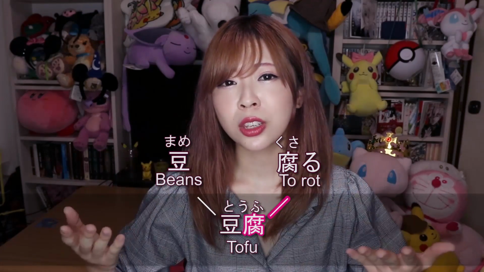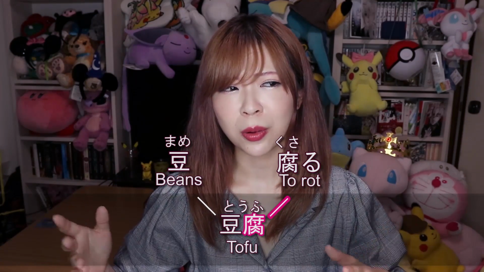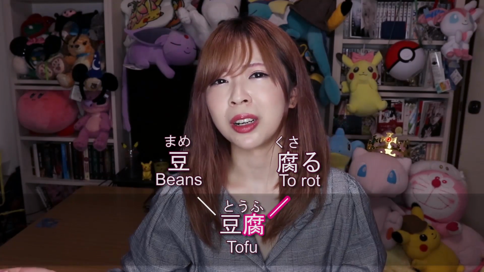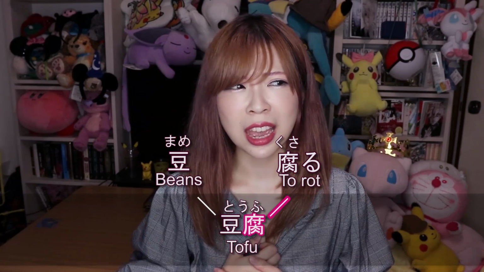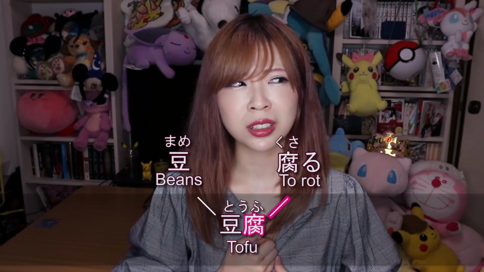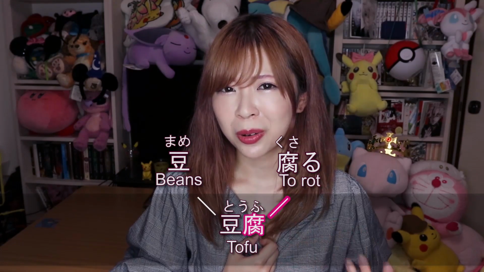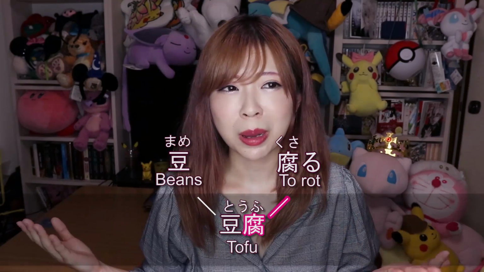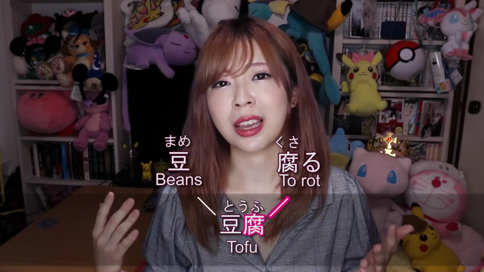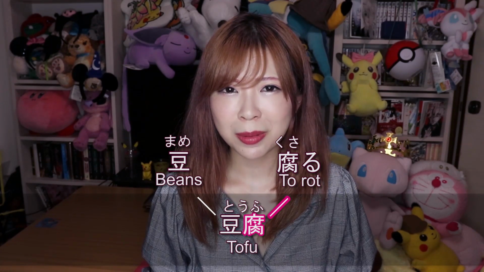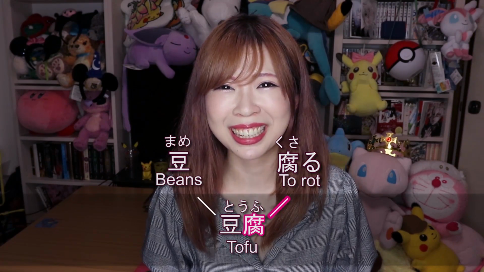So, of course I knew what tofu was, but when I saw the package of tofu at the supermarket, I was really scared because, wait, have I been eating rotten beans my whole life? I was really worried because my mom always told me not to eat something that has gone bad. So I was like, should I really be eating rotten beans?